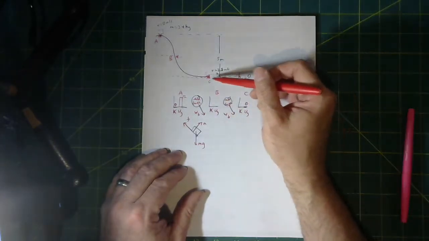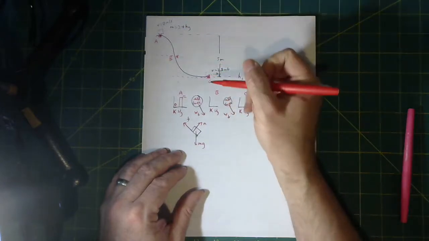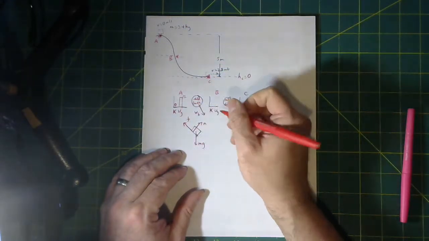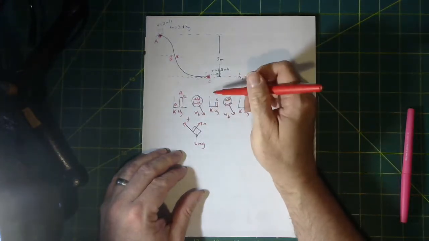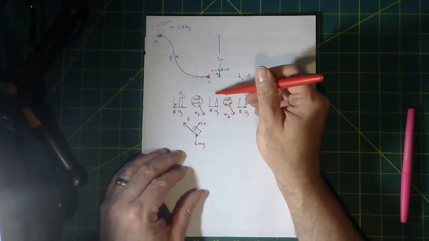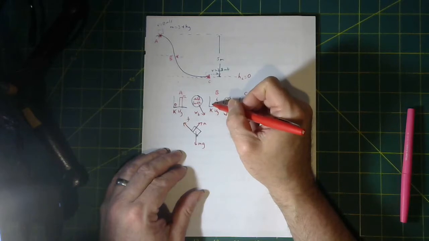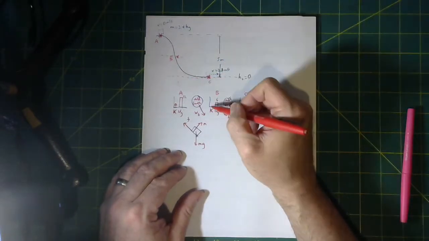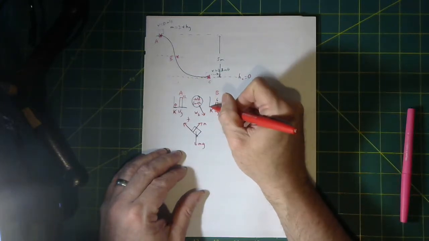Well, if the energy here is 0, the energy here at half the height would be half the energy. I had 12 units of potential energy at A. I have to have 6 units here at B. Now, the total energy here was 12. Is the total energy here 12? No, because some energy left. So my kinetic energy here, it's definitely not 0. We're moving. So it's going to be somewhere between 0 and 6. Let's just go ahead and say that it's 4 units.